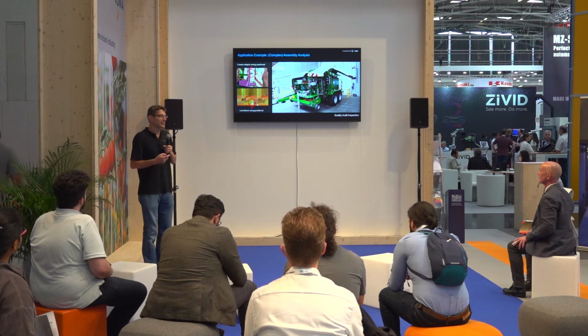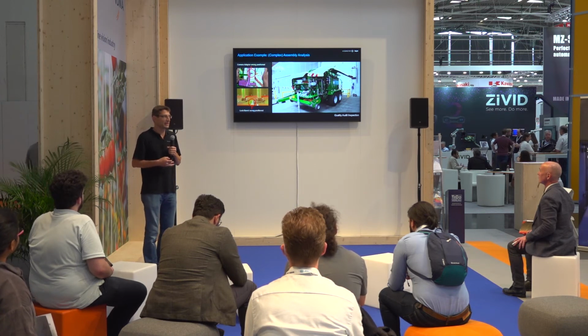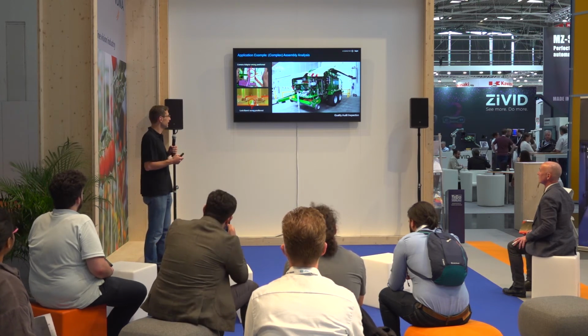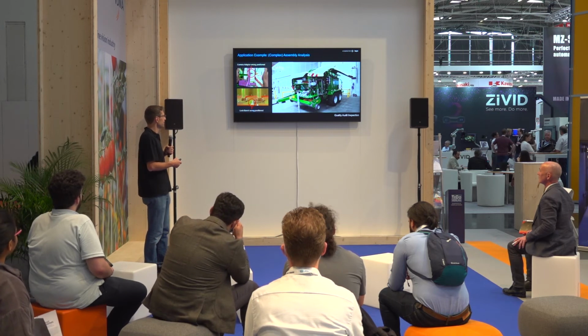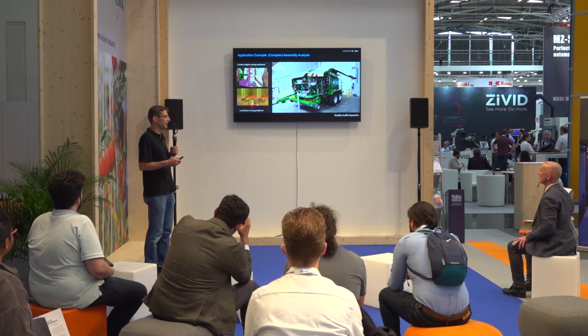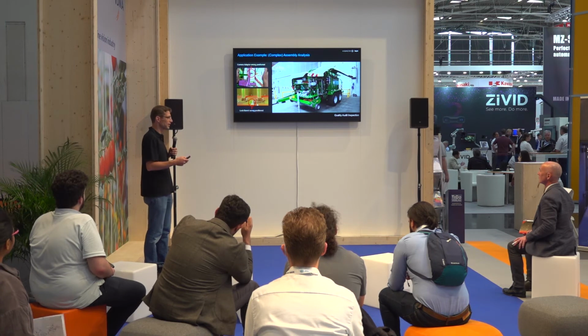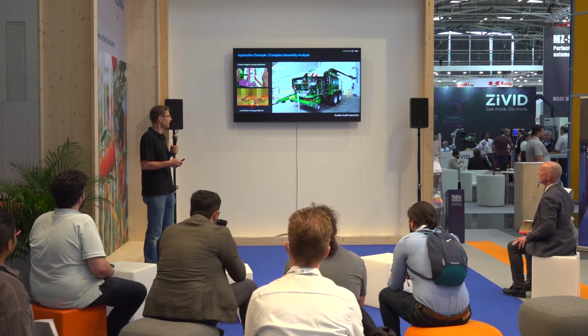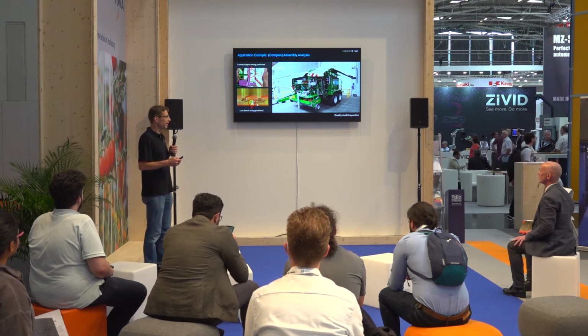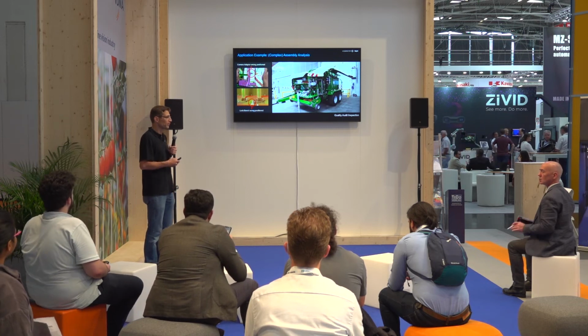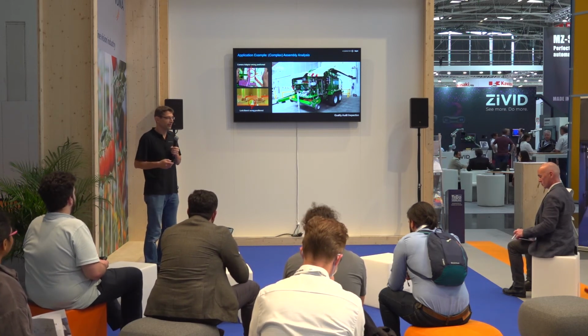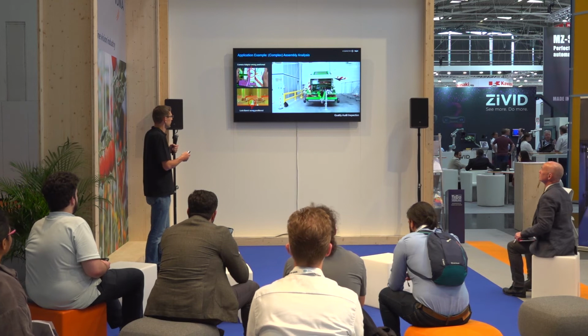They are interesting for this application because they build special vehicles in a small quantity, but with a high variation. These machines are very individual all by themselves, and so it's hard for them to create an automated quality inspection process.